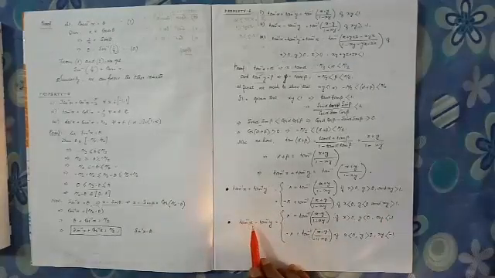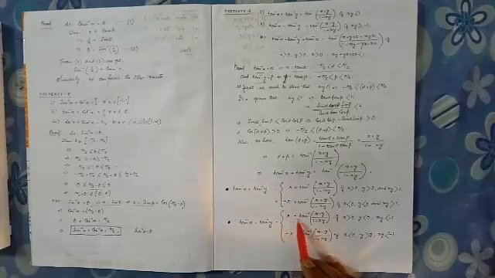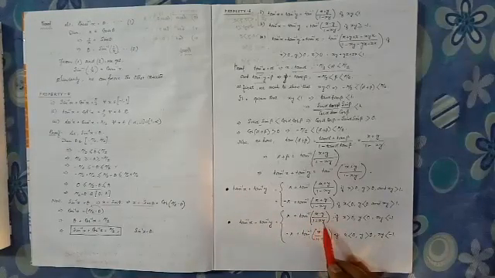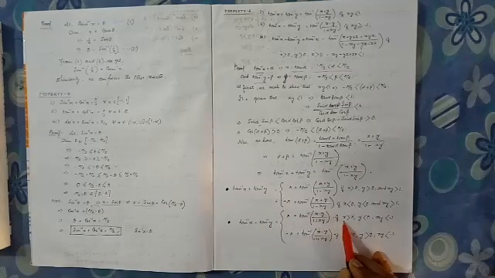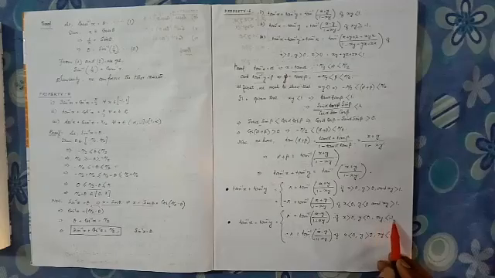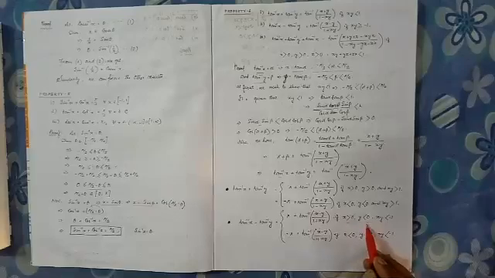Similarly, tan inverse x minus tan inverse y is equal to pi plus tan inverse of (x minus y) by (1 plus xy) if x greater than 0, y less than 0 and xy less than minus 1. Because this is positive, this is negative, positive into negative is equal to negative.